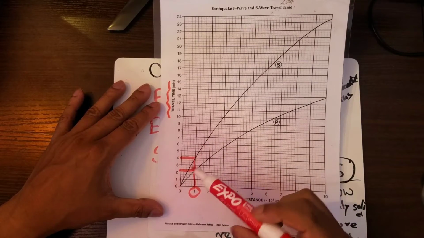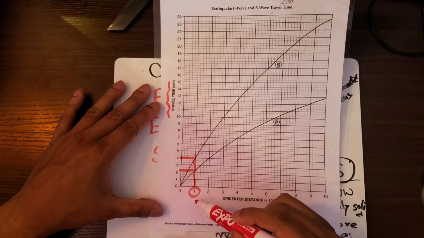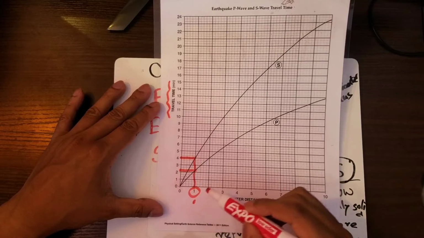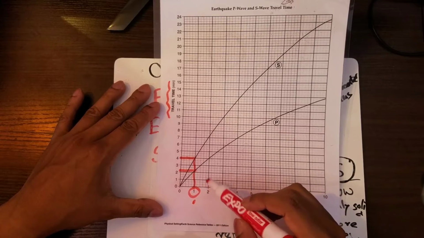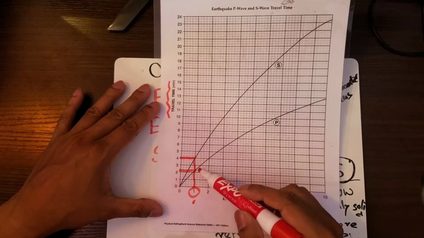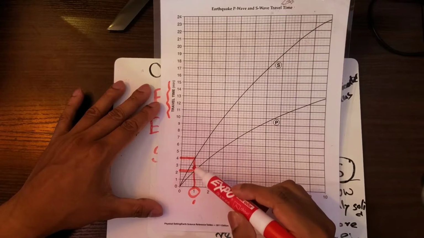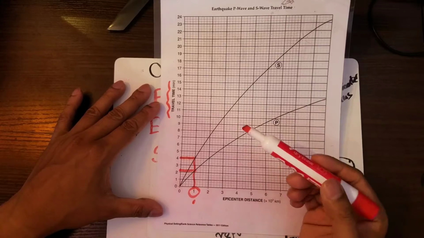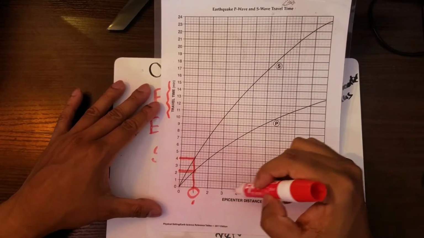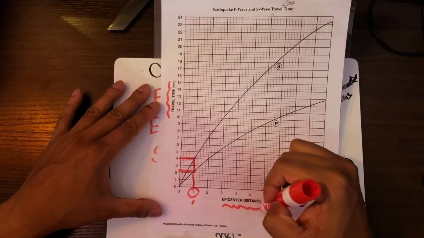If I have a seismograph installed at this location, I can detect the P wave just after 2 minutes, but the S wave will come after 4 minutes. As you can see, this is the distance from the epicenter.